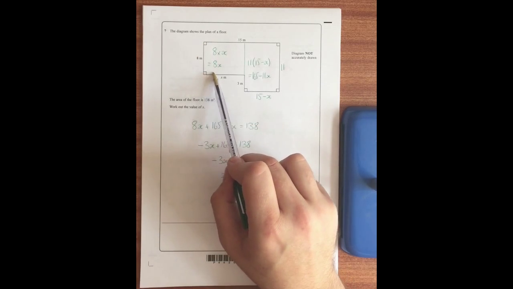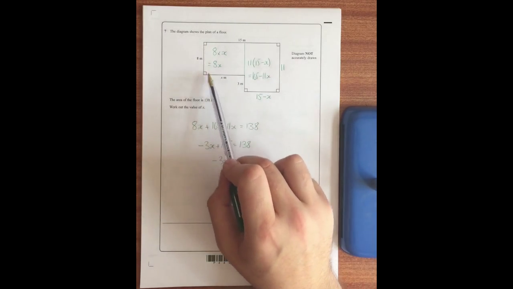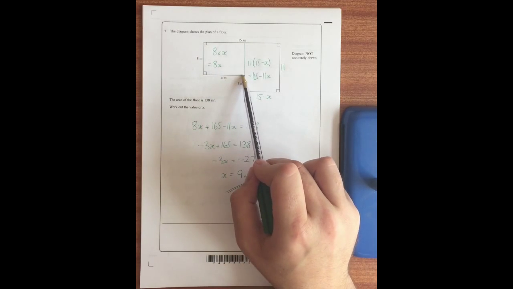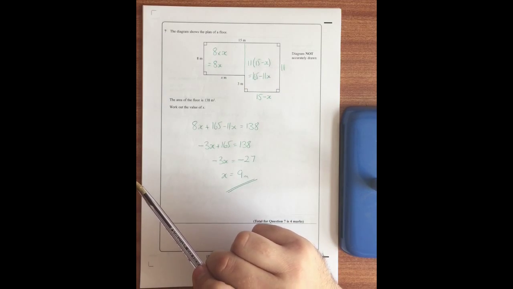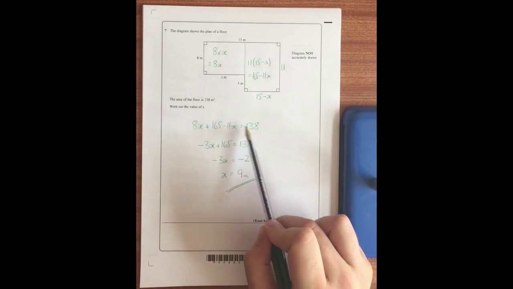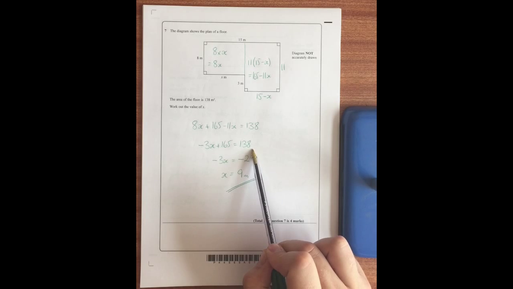This rectangle will be 8 times x, which is 8x. And this one will be 11, which I got from 8 and 3 together, times 15 minus x. So 11 times 15 minus x is 165 minus 11x. If we add these two together, we can put it equal to 138 because we know the area of the floor is 138. We get this.